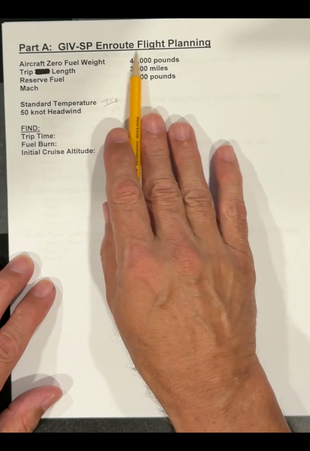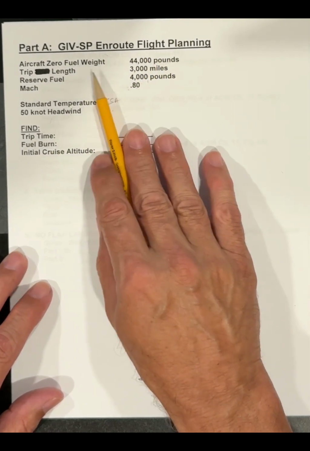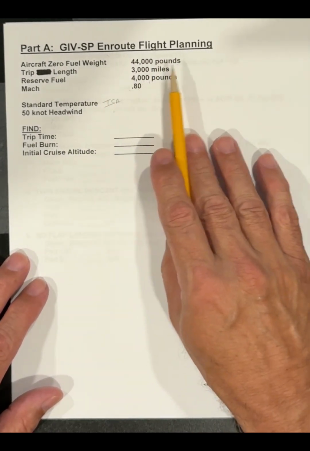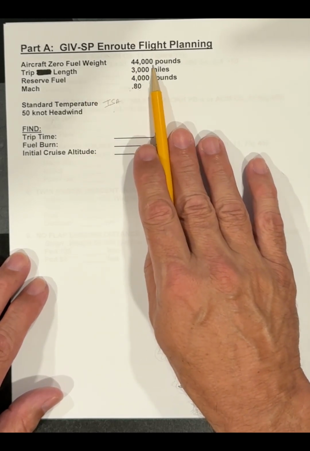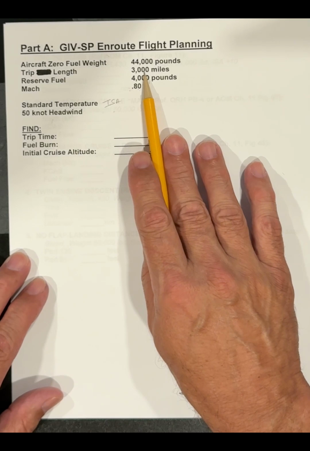All right, so let's start from the beginning. We're going to figure out the en route flight planning. Now to do that, we have to take a look at a few things. Aircraft zero fuel weight is 44,000 pounds. The trip length is 3,000 miles.